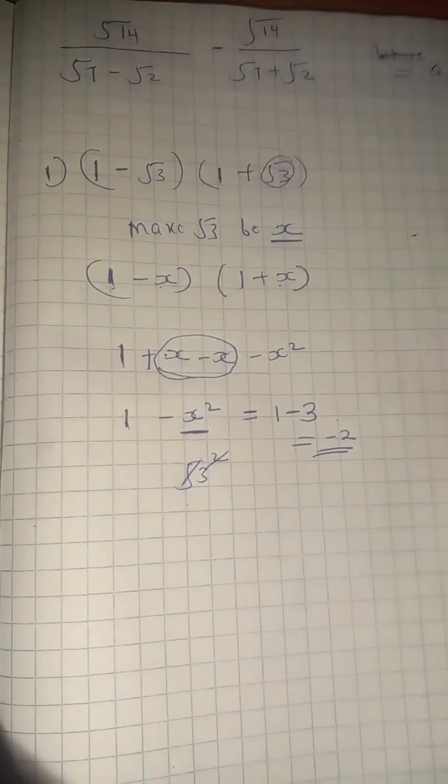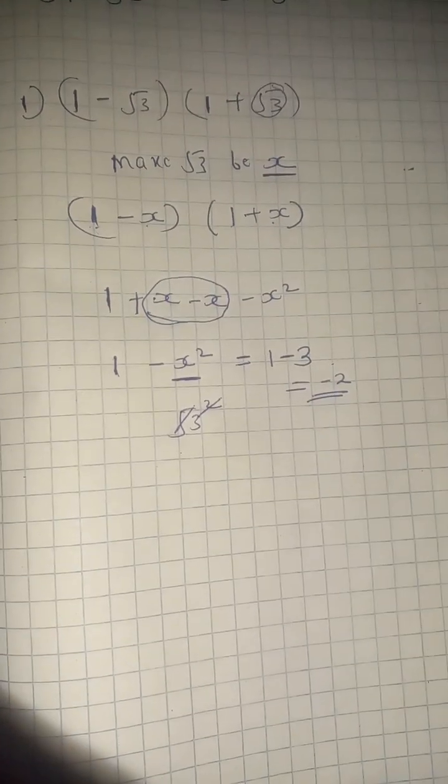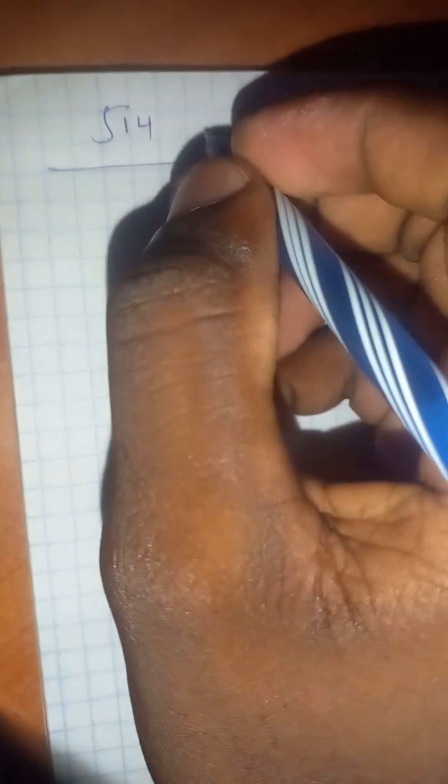Now we want to rationalize the surds. So rationalizing a surd, for example, when you are given an example like root of 14 divided by root of 7 minus root of 2.